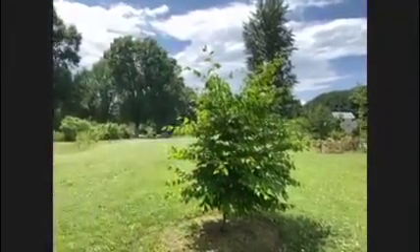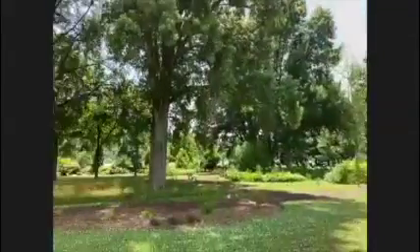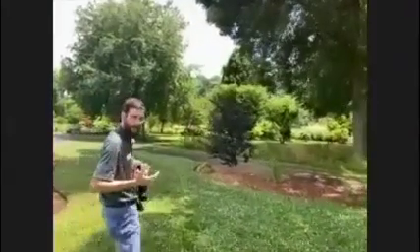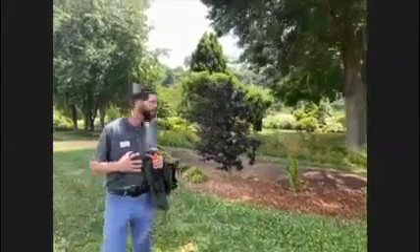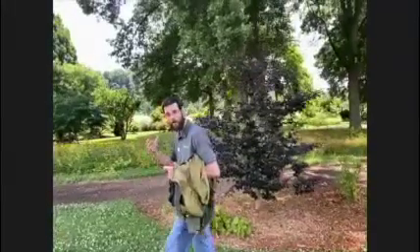The second reason I like to structure prune is because when we structure prune, we're trimming off really small limbs. When we let a tree mature, we then have to turn around and remove really large diameter limbs. Large diameter limbs simply don't heal at the same rate as those small, immature limbs.